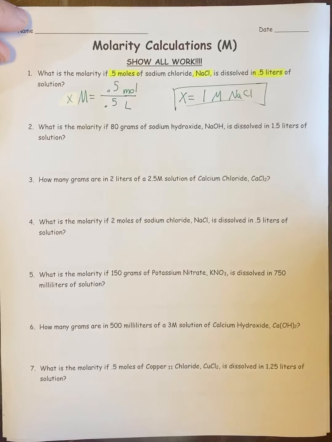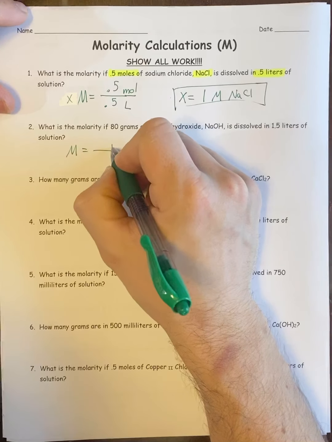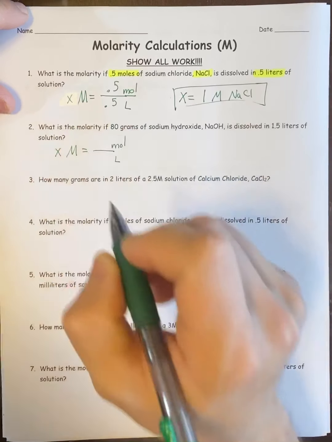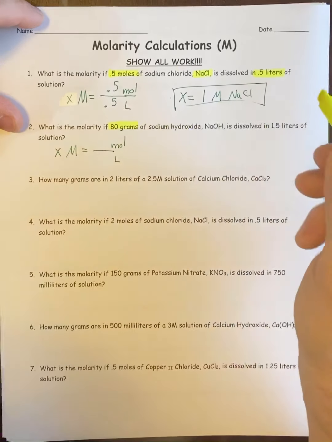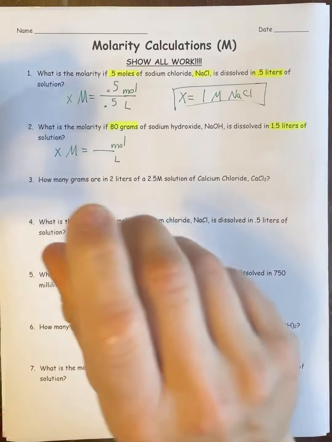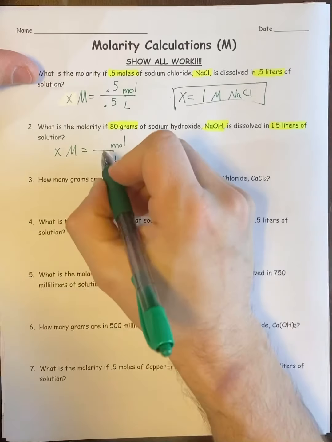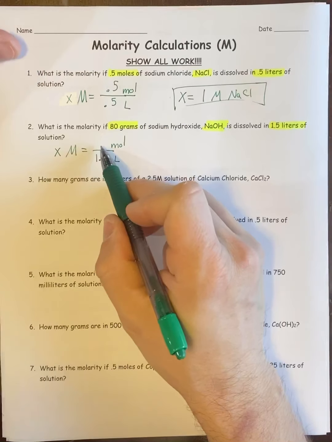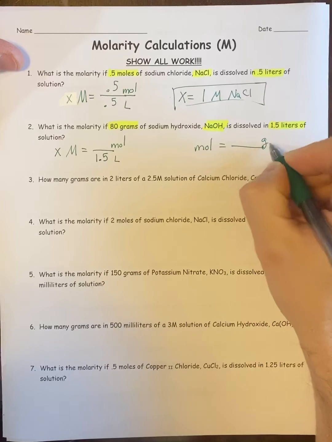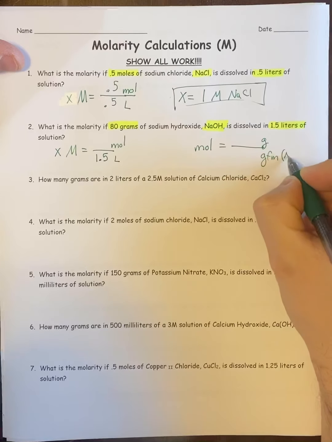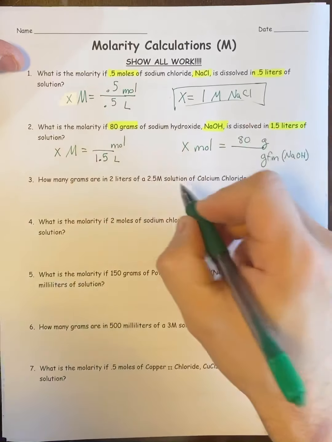So number two says they want the molarity. So if I write my molarity formula out, they want the molarity. And they tell me that 80 grams is dissolved in 1.5 liters of sodium hydroxide. So I have 1.5 liters, and I can't put my 80 grams here because it's moles. So this is where the mole formula comes in. I know the formula, sodium hydroxide. I know I have 80 grams. I can solve for how many moles I get.